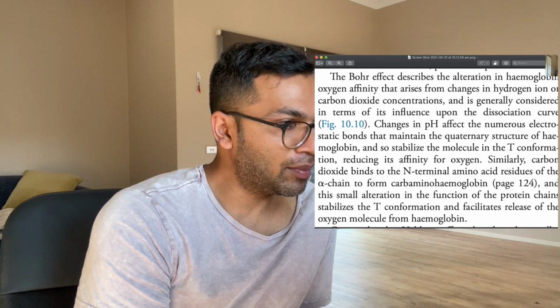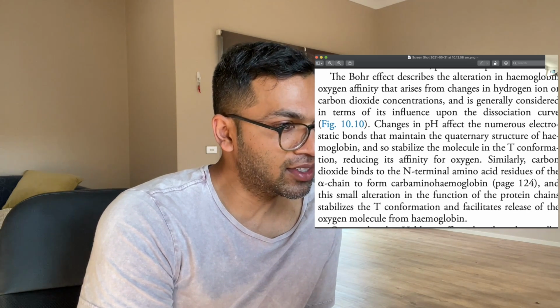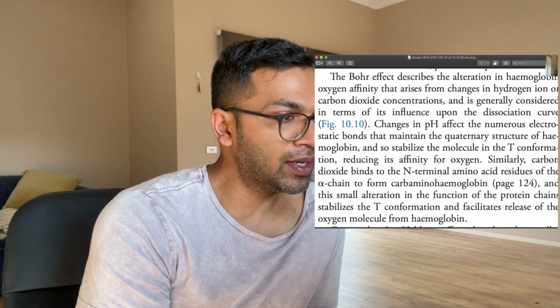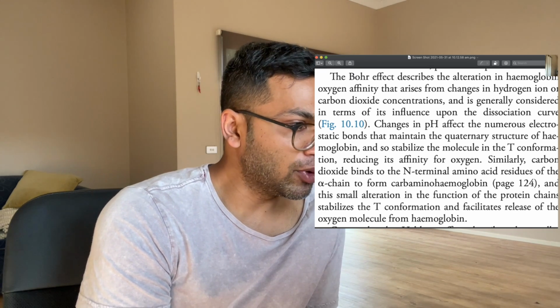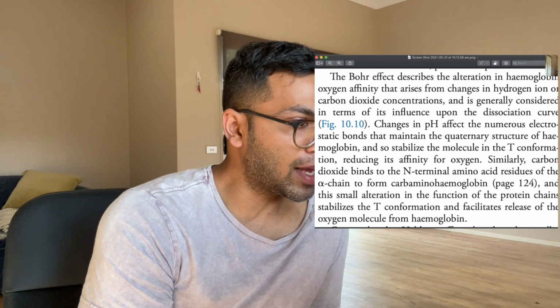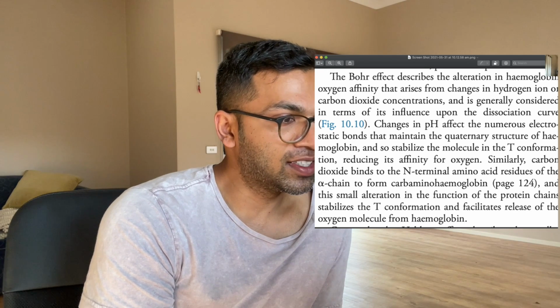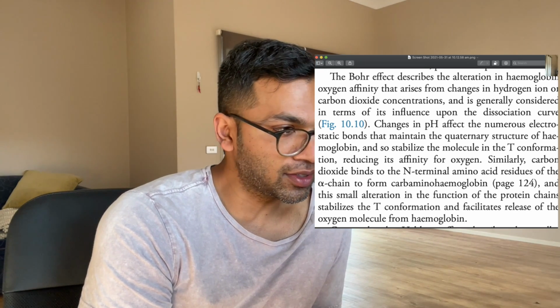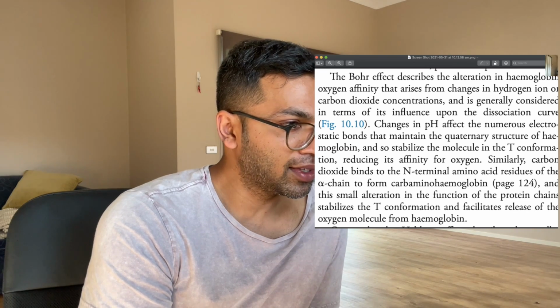Anyway, similarly, carbon dioxide binds to the N-terminal amino acid residues of the alpha chain to form carbamino hemoglobin, and this small alteration in the function of the protein chain stabilizes the T conformation and facilitates release of oxygen from the hemoglobin. So I think that's what you're saying, Mason. So yeah, absolutely right. Awesome.